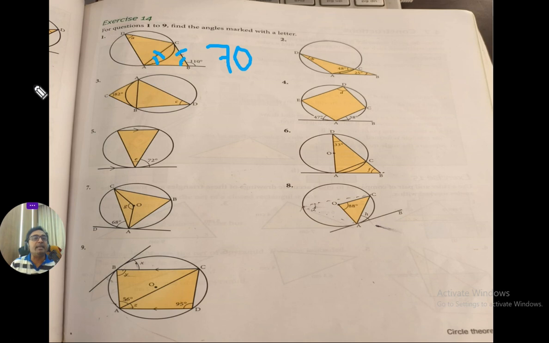Now, if this is 70 degrees, what does the formula say? The angle between the tangent and the chord is equal to the angle subtended by the chord in the alternate segment. So this is also 70 degrees. Clear? In this way, we can find it out. Now, question number 5.